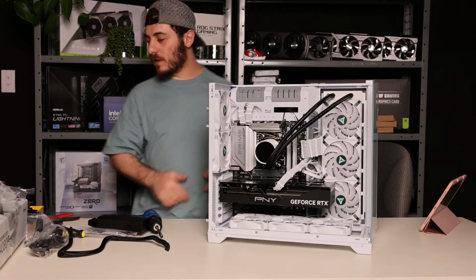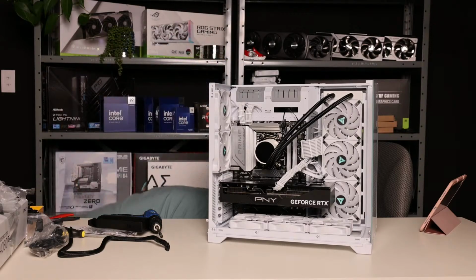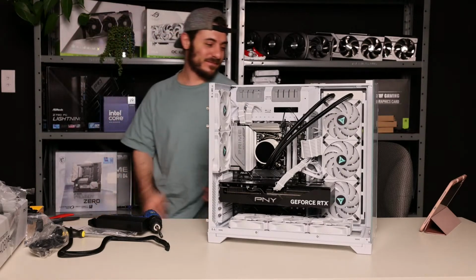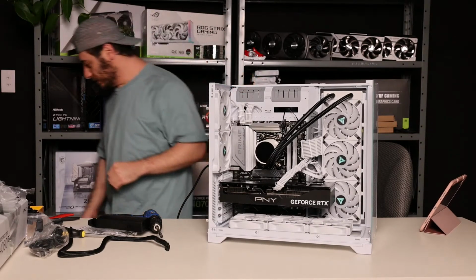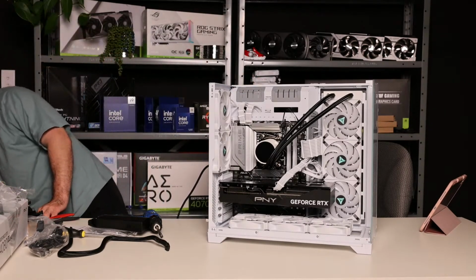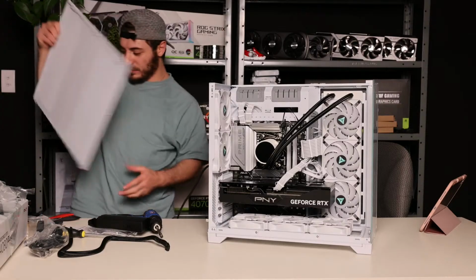Should I turn it on? Do you guys want me to turn it on? I don't know. I don't hear y'all. I don't see y'all in chat telling me to turn it on.